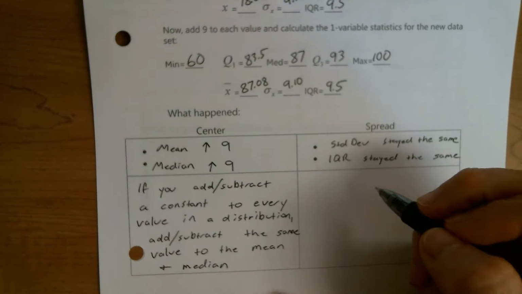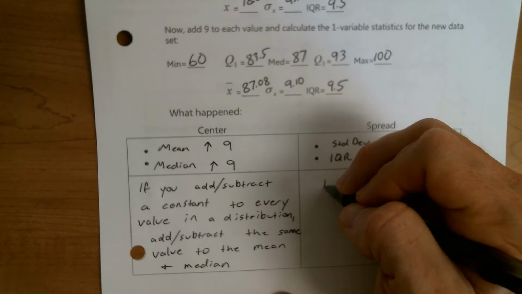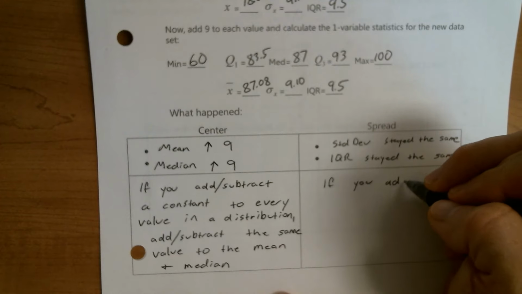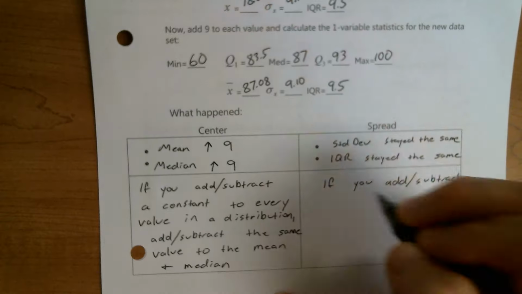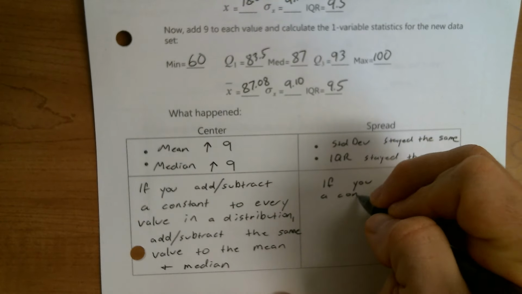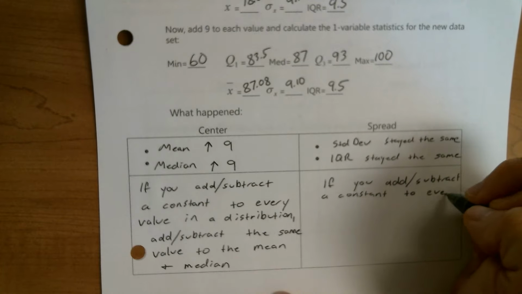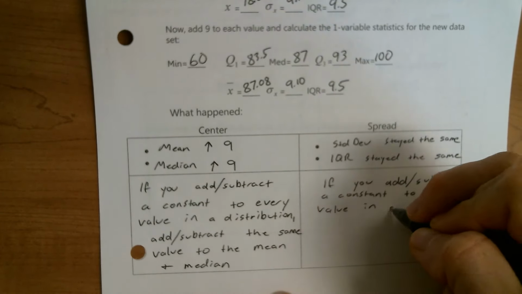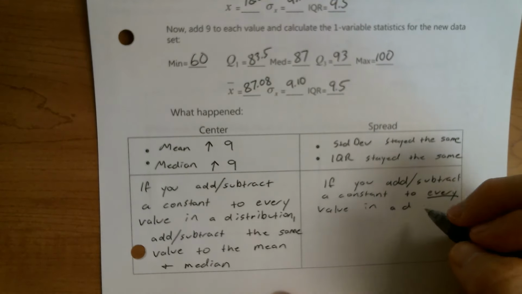And then over here, for our measures of spread, the general rule starts the same way. If you add or subtract a constant to every value in a distribution, and again, the every is important because if it wasn't every one, this wouldn't actually be true.